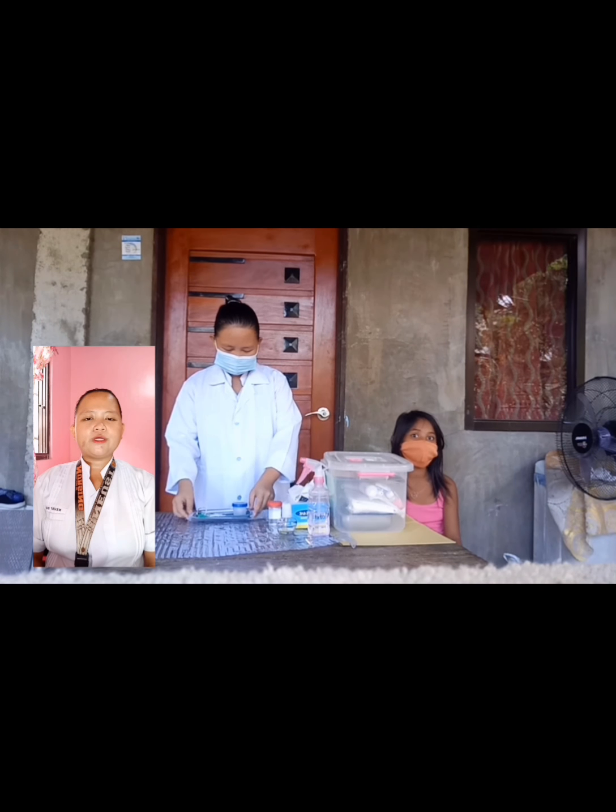Hand the sterile specimen bottle to the client, then ask the client to have a midstream catch of the urine specimen.